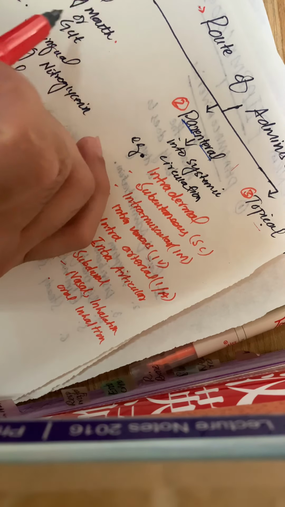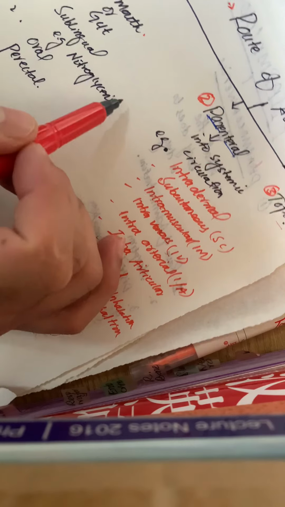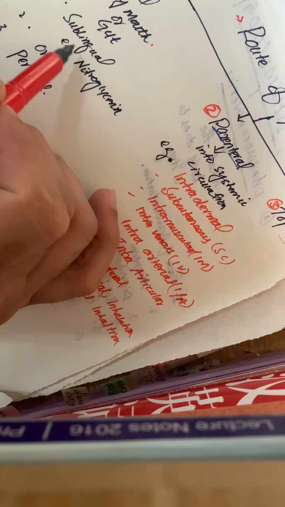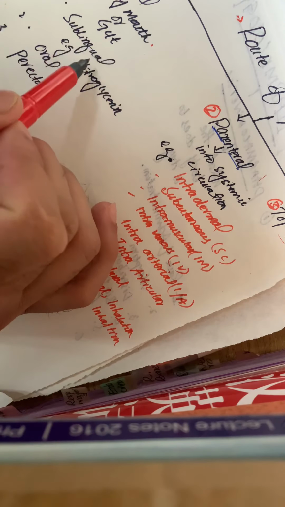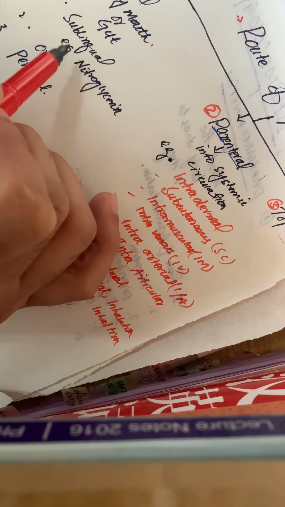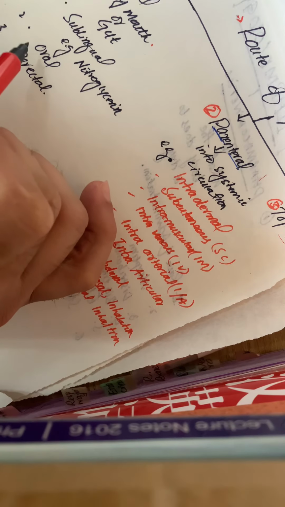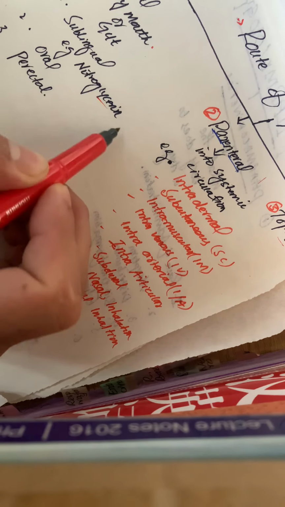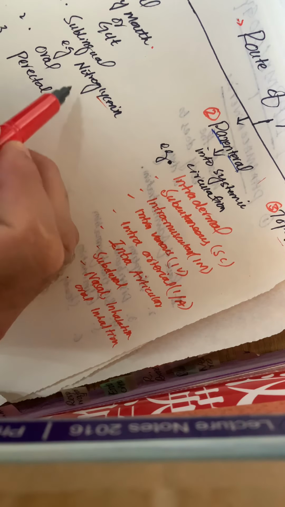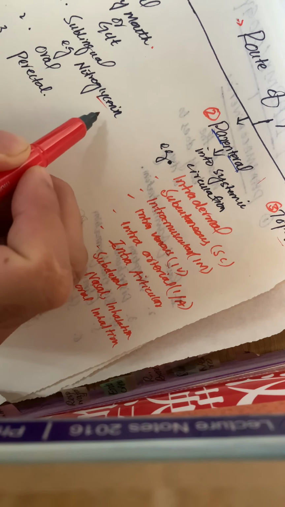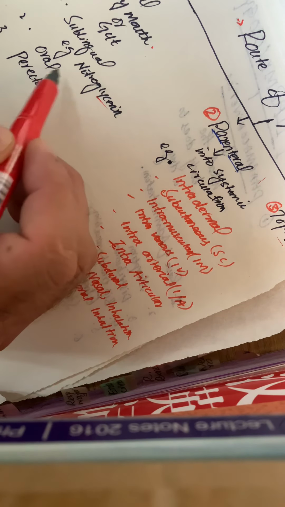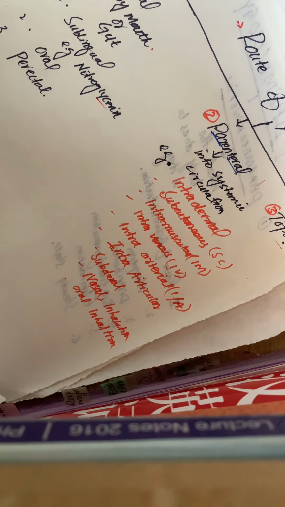The enteral route is further classified into sublingual. Under the tongue we put some drugs, and this will go into the GI, right? For example, nitroglycerin, a drug used for acute MI. And oral, right, we use directly through the mouth.